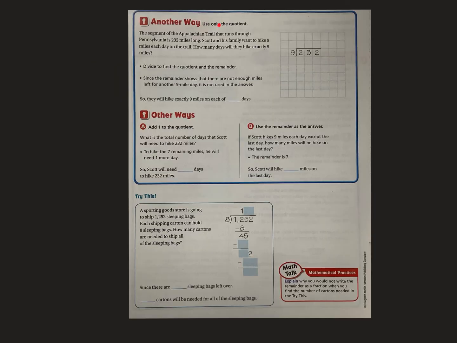Okay, here's another example using only the quotient. Again, it depends on the question that's being asked or the scenario that we're looking at. So let's see how this looks different if we're using only the quotient and ignoring our remainder. The segment of the Appalachian Trail that runs through Pennsylvania is 232 miles long. Scott and his family want to hike 9 miles each day on the trail. How many days will they hike exactly 9 miles? So this time they're not asking how many miles each day. They're asking how many days they will hike exactly 9 miles only, and whatever's left over, then whatever. So let's take a look at that.